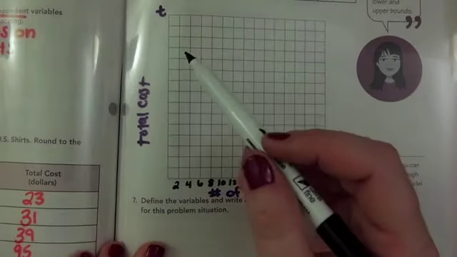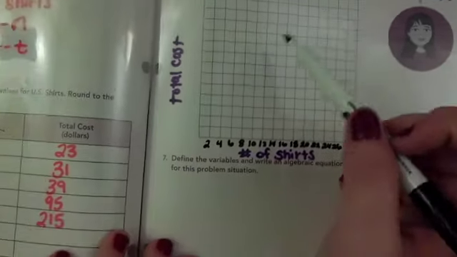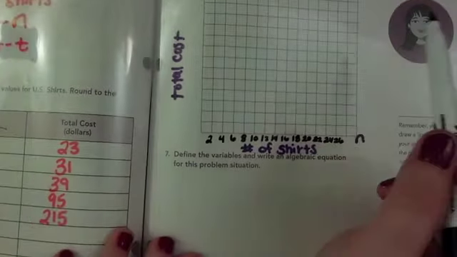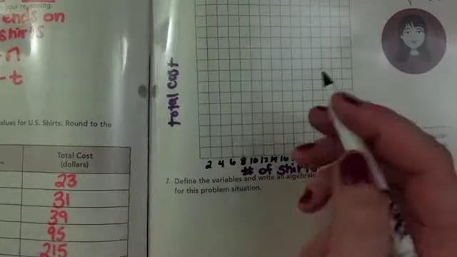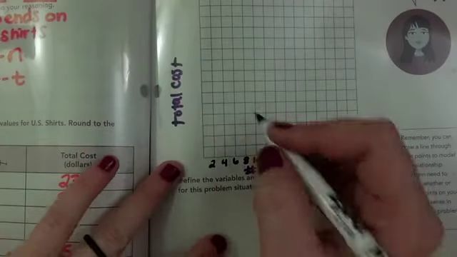Okay, now total cost gets all the way up to $215. So let's see if we go by tens. 10, 20, 30, 40, 50, 60, 70, 80, 90, 100, 110, 120, 130, 140. Nope. So we need to go by 20s probably.